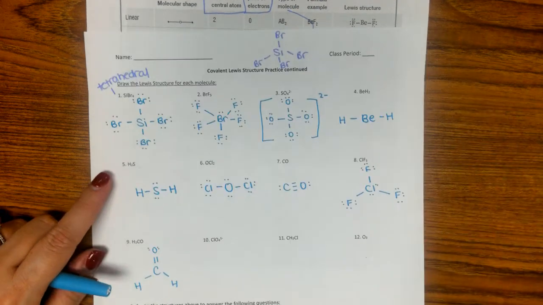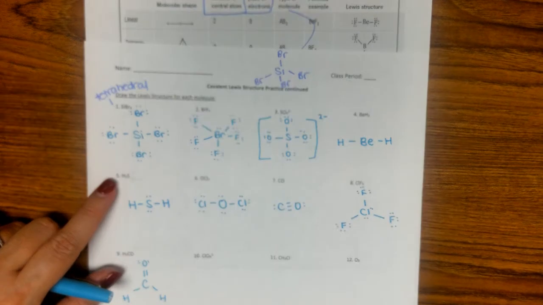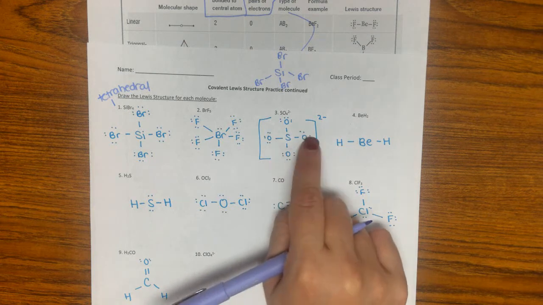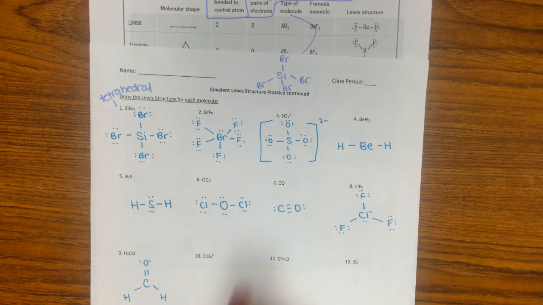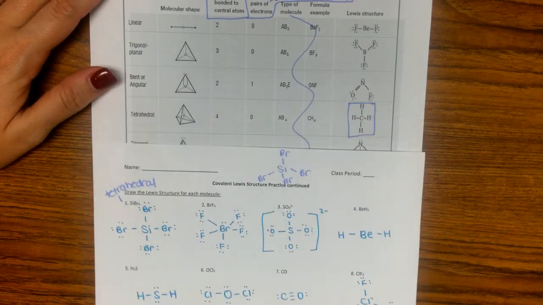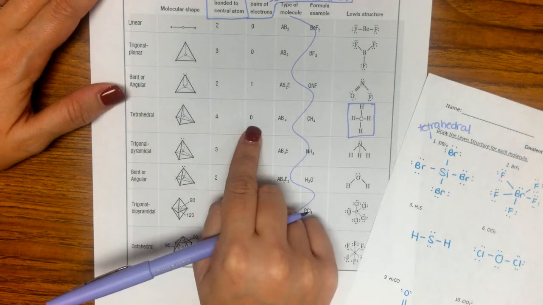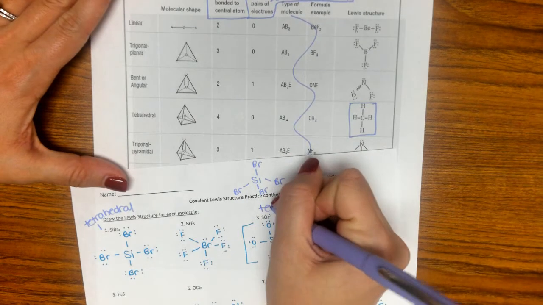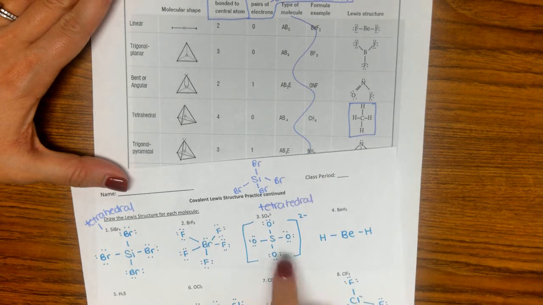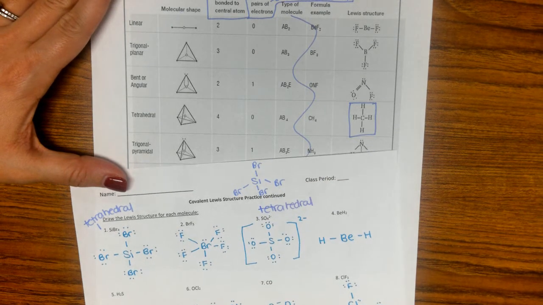Okay. Let's look at a few more. Number 3, not number 4. So it's got 4 things attached, 0 lone pairs on the center. That's a tetrahedral, and my tetrahedral is drawn correct.